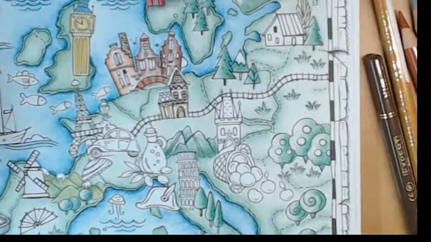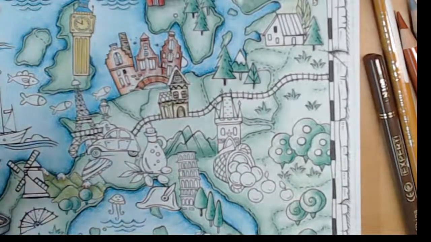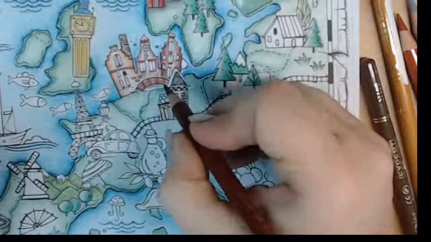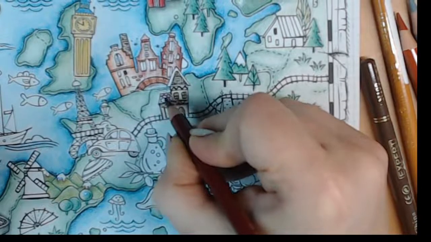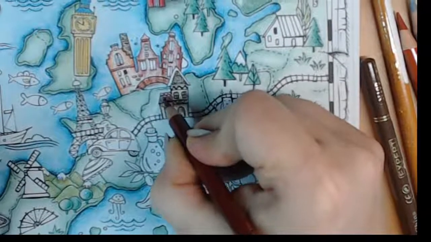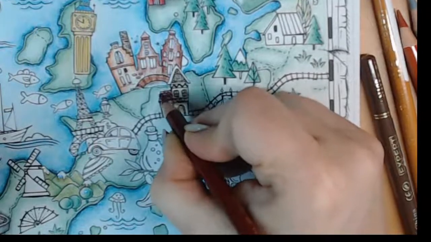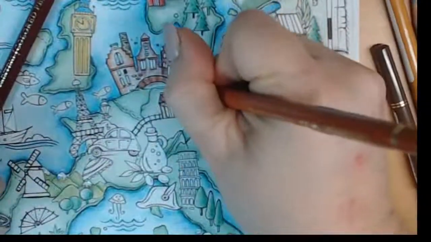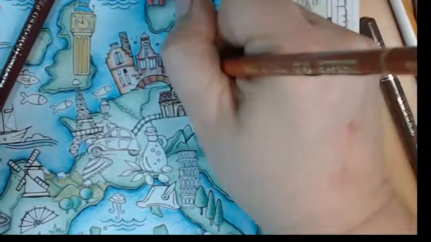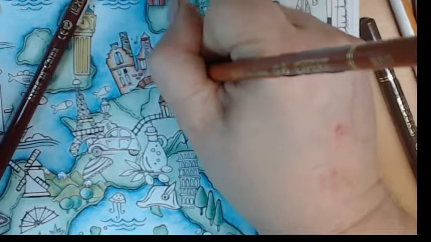And the roofs, I think I'm going to do with the deep umber. It's kind of a red. On that one, and the cinnamon on this one. Whoa, well, they do have orange roofs, some of them.